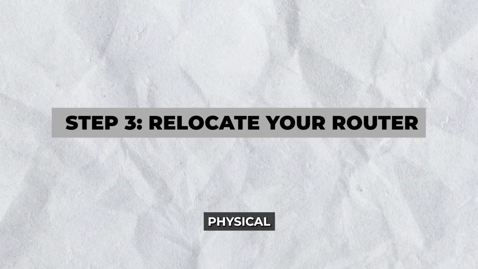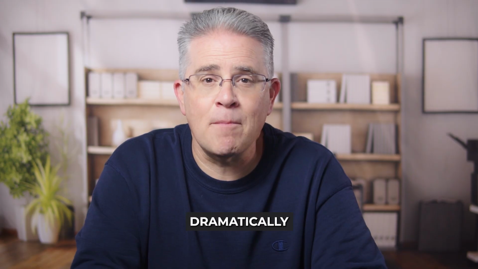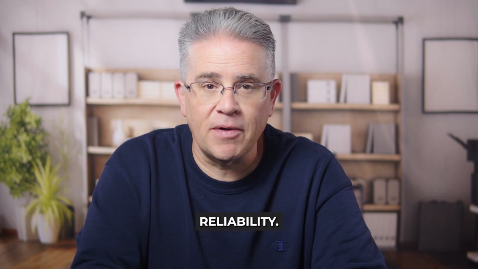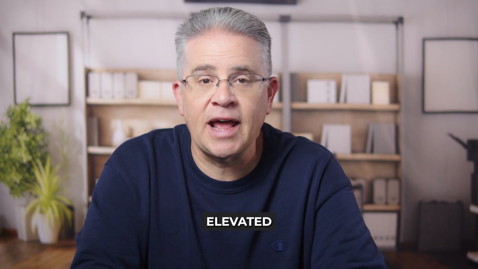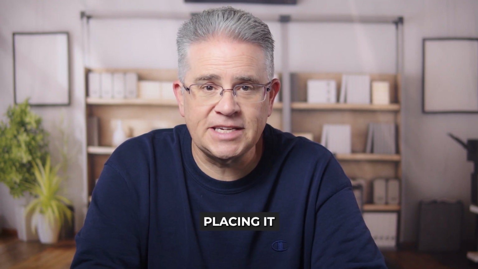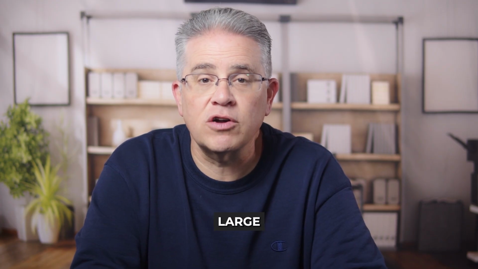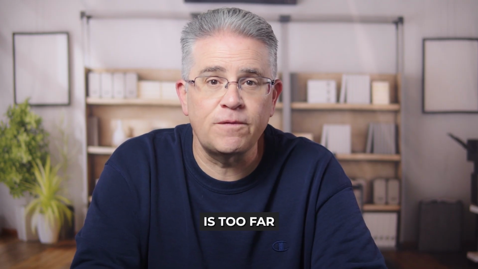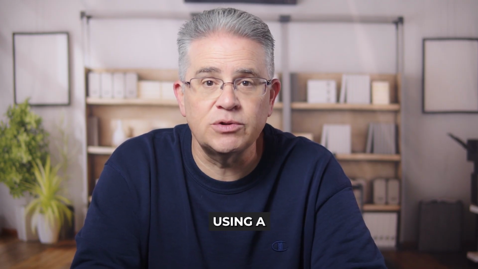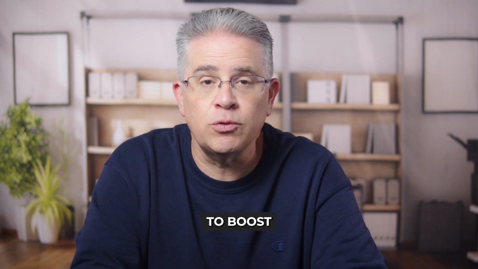Step 3. Relocate your router. The physical location of your router can dramatically affect speed and reliability. Ensure that your TP-Link router is placed in a central location and elevated from the floor. Avoid placing it behind thick walls or near large metal objects, which can interfere with signal strength. If the router is too far from the PC, consider using a Wi-Fi range extender to boost the signal.